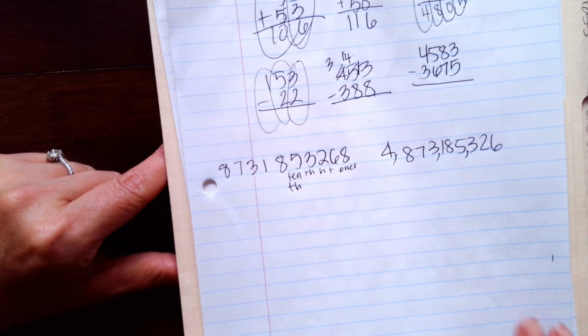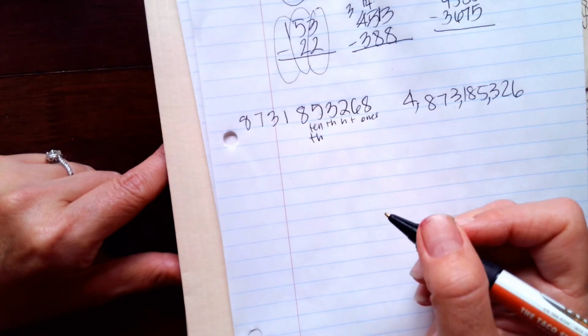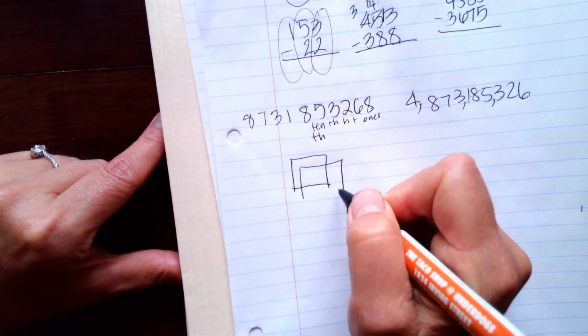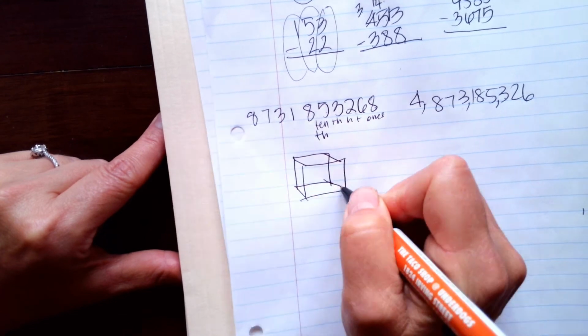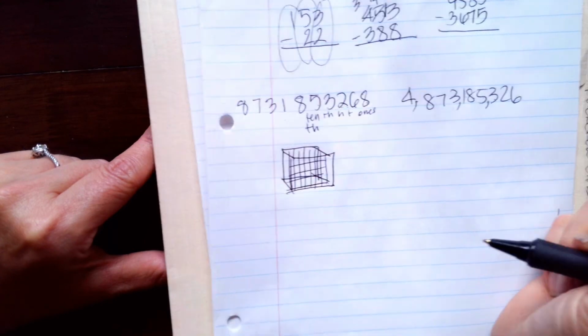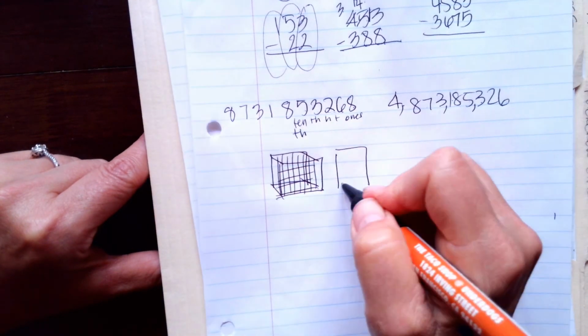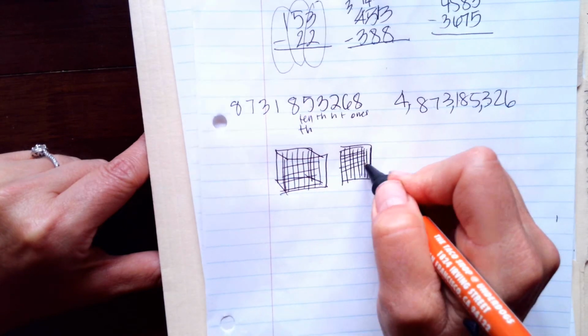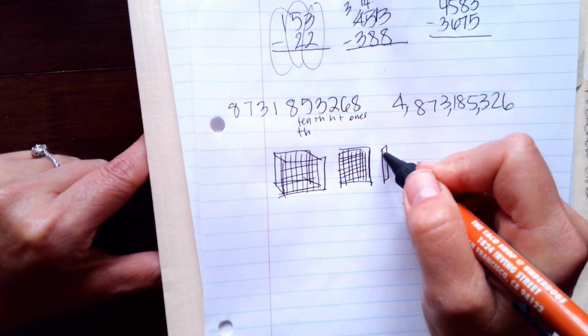No. Okay. Next thing we have to talk about are units. So sometimes you're going to see something that's like this. This stands for thousands. This stands for hundreds. This stands for tens.